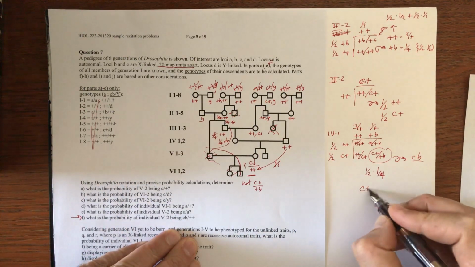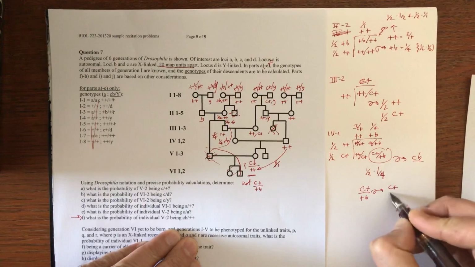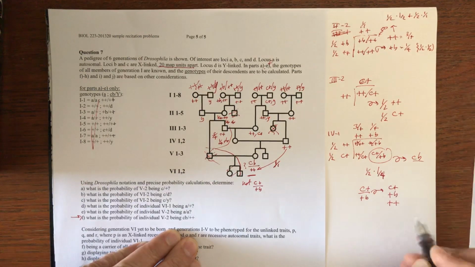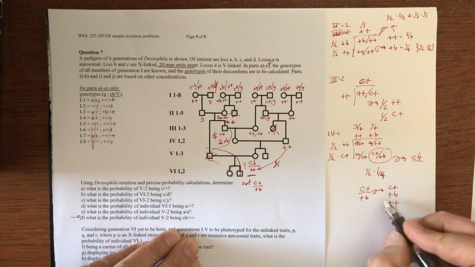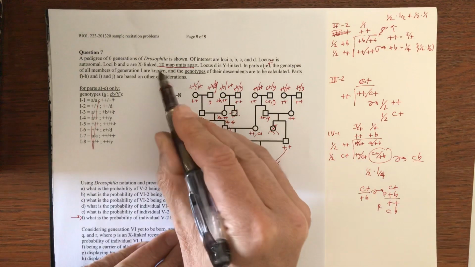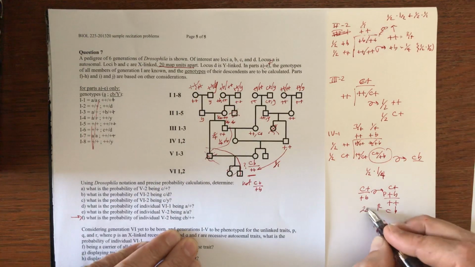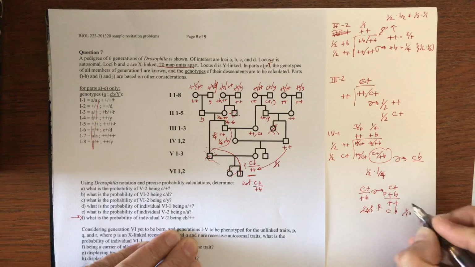So if this genotype is C plus over plus B, the gametes will be C plus, plus B, recombination to make homozygous wild type, and to make CB. These two are parental, these two are recombinant. We're told 20 map units, so these two together should be 20%. So separately, it should be 1/10.